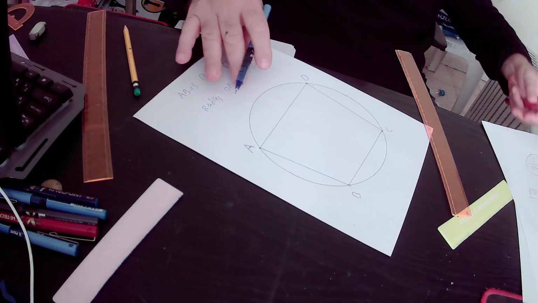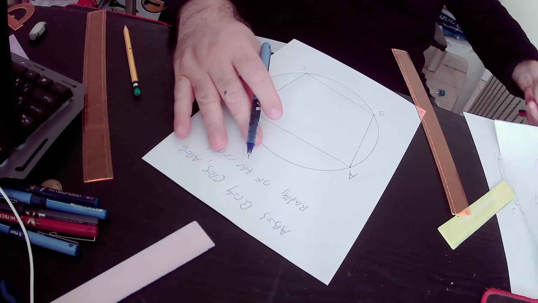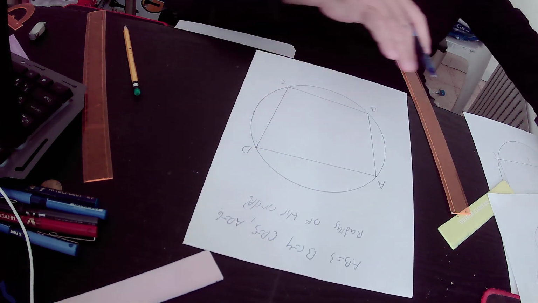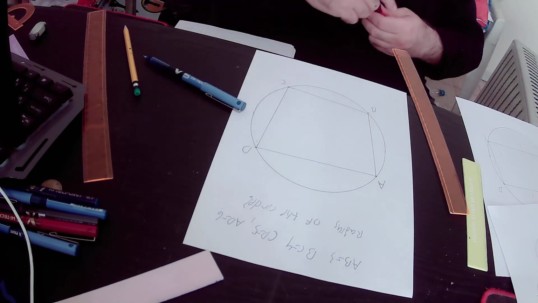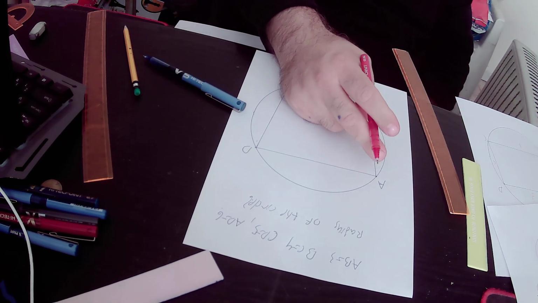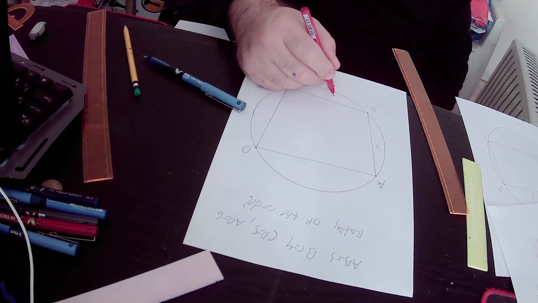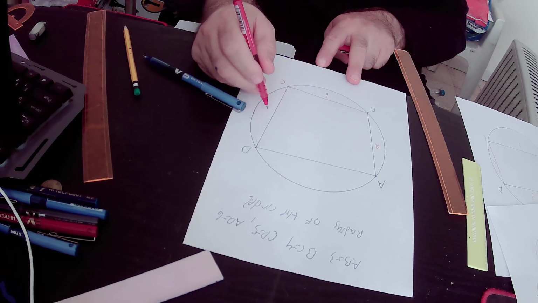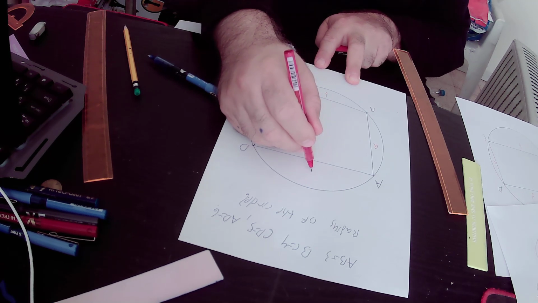if we define the length of this our quadrilateral, the length of side AB is A, the length of side BC is B, the length of side CD is C, and the length of side AD is D.